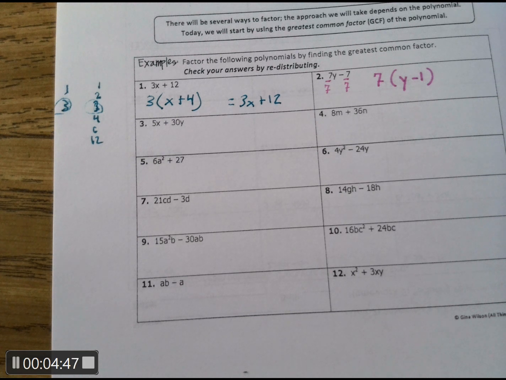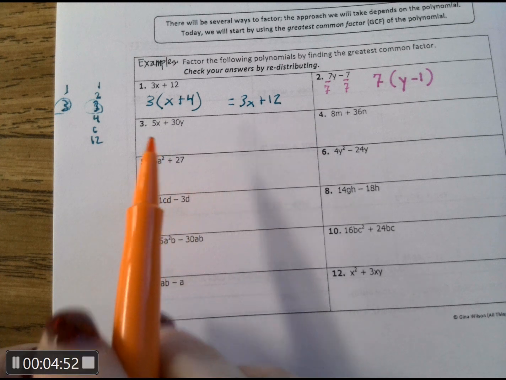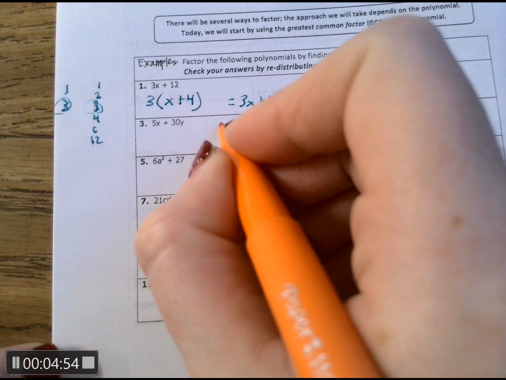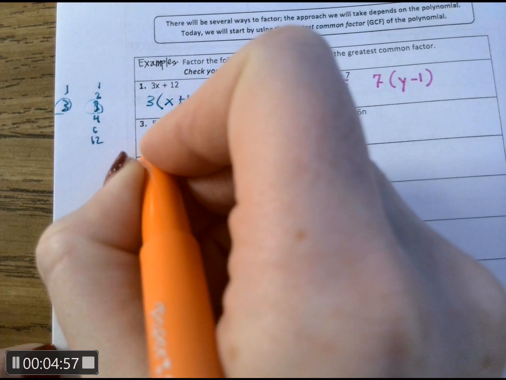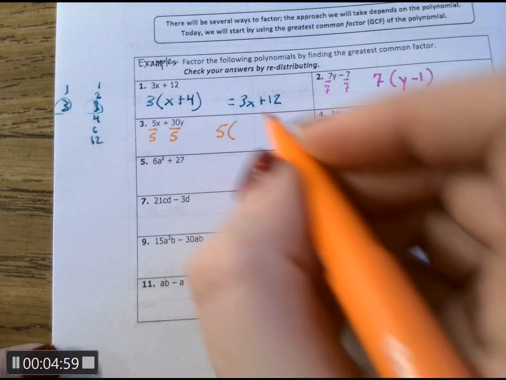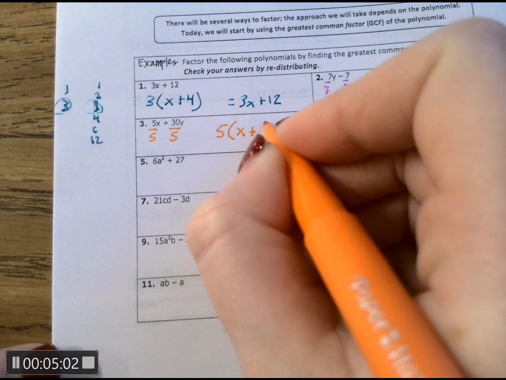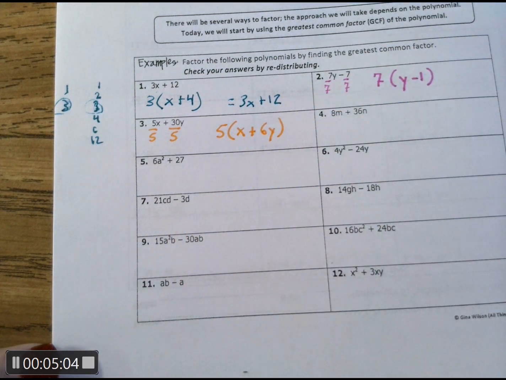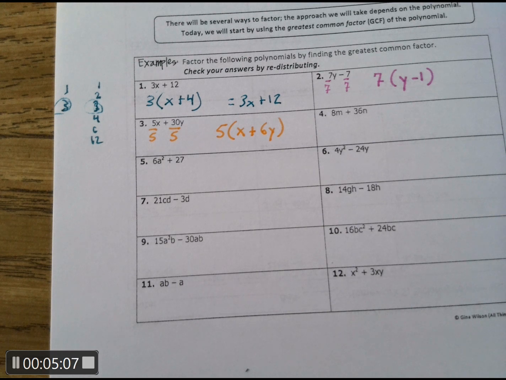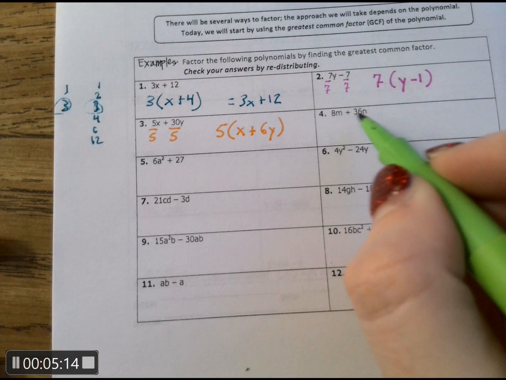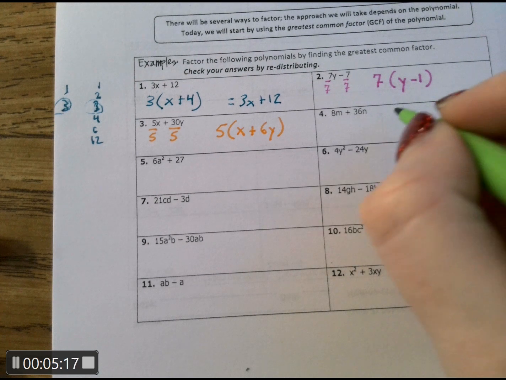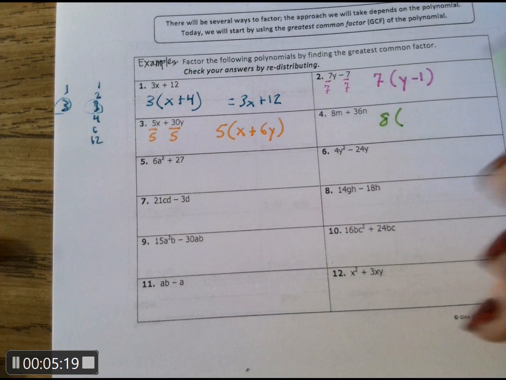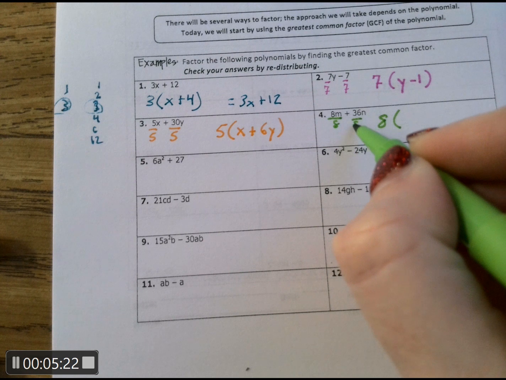Take a look at the next one. We have 5x plus 30y. Think about your greatest common factor, and it's going to be 5. So then you want to divide both pieces by 5, and you'll get x plus 6y. Alright, let's try the next one. Same type of deal. Your greatest common factor is going to be 8. And then divide everything by 8.